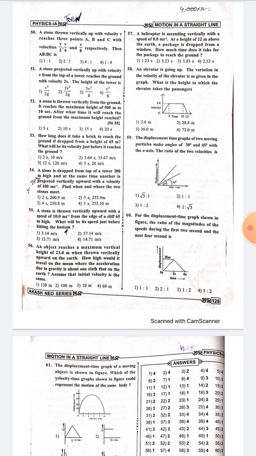So (2v) whole square minus v square is equal to 2gh. That gives you 3v square is equal to 2gh. So h is equal to 3v square by 2g.